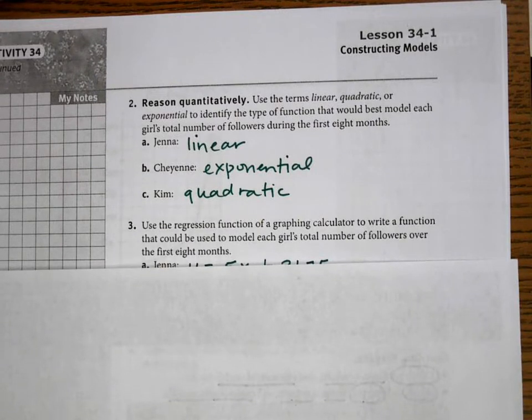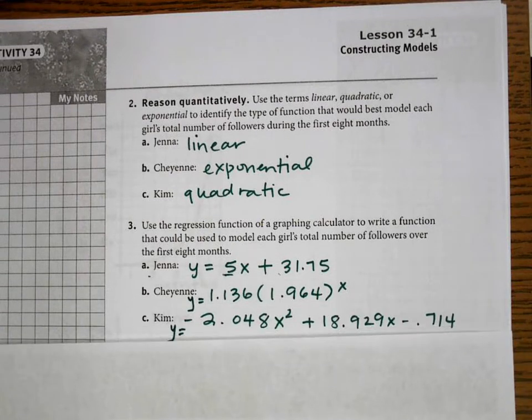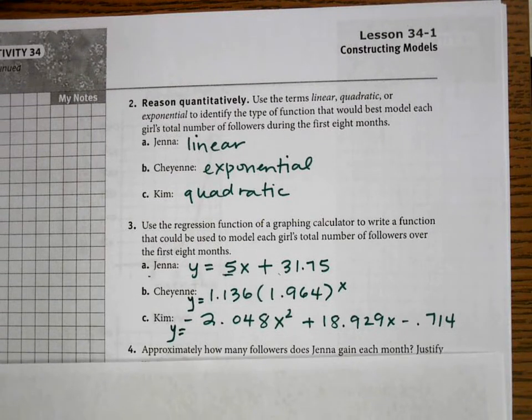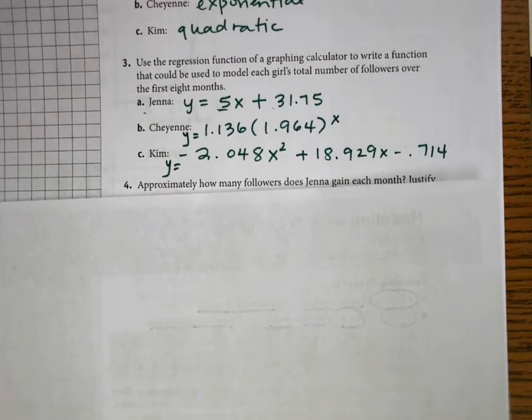Use the regression function on the graphing calculator to write the equations. We've done this in the past, so what we would do is type in our x's in L1, our y's in L2, and then go to STAT, calculate linear regression, quadratic regression, and power regression. And you can see that's where I got these 3 equations from the calculator.